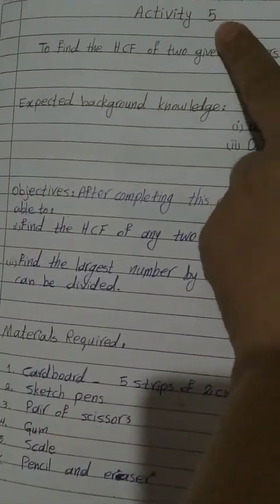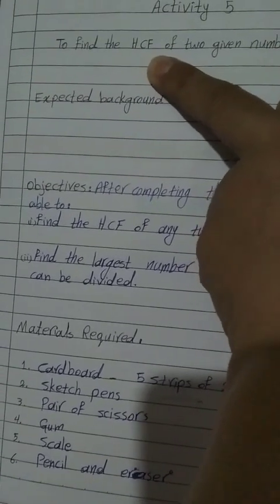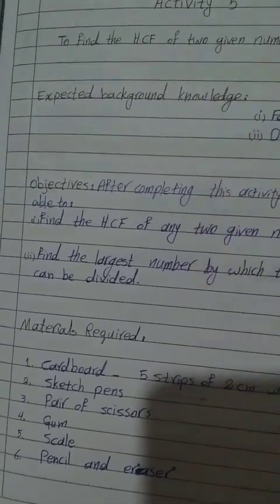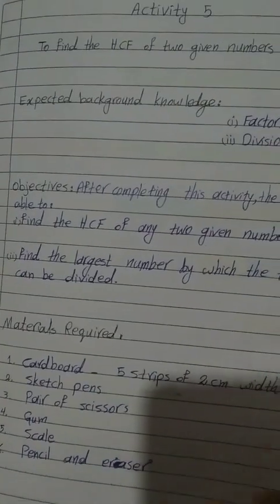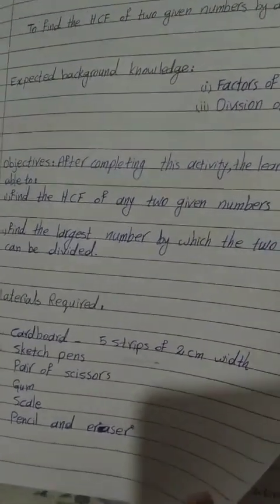And in 5, you are going to calculate something around HCF, which is highest common factor. You can just study what the highest common factor between two numbers is, and the material which you need. And as you saw before, there are some drawings. You draw them properly, but draw them based on your size, the size of your book paper.